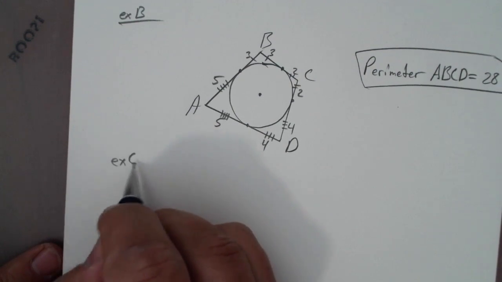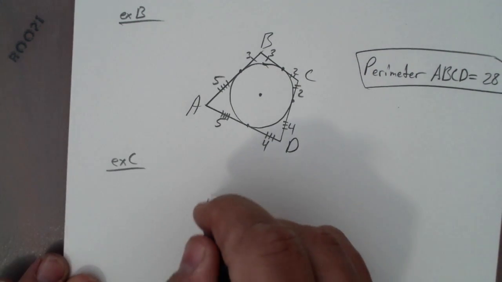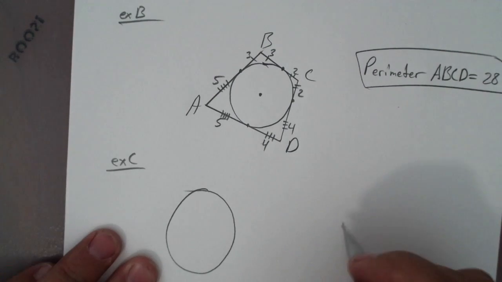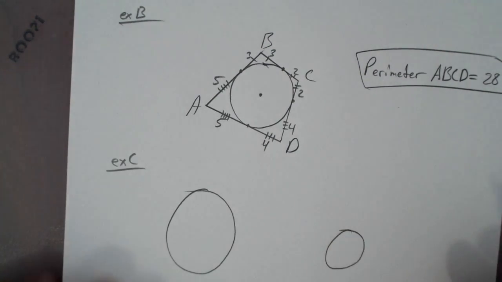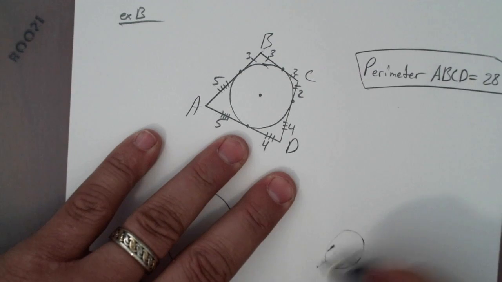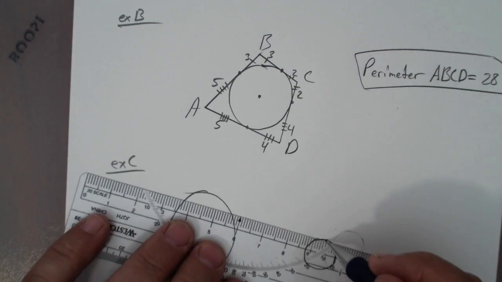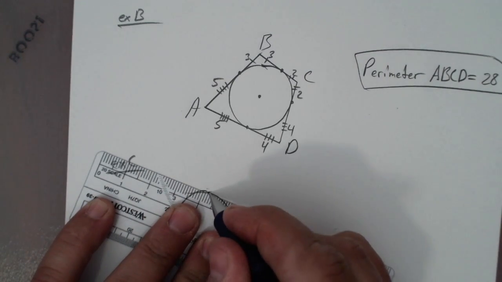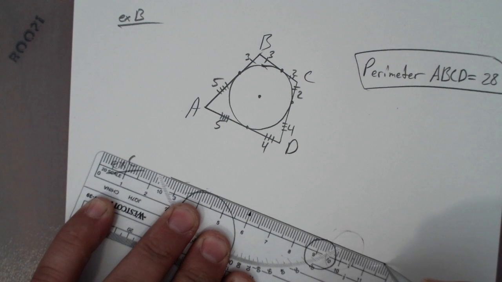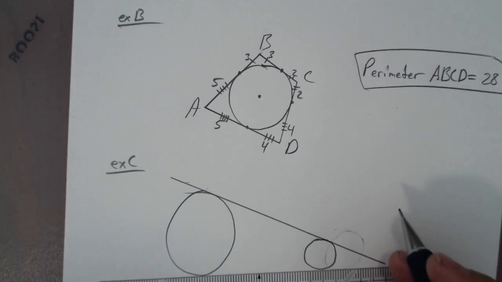Okay? And last, not least, example C is when we have two circles. That is a horrible circle. I'm going to draw these a little bit closer. And this one's a little bit smaller. And they share tangent lines. So we have two lines that are tangent to both circles.